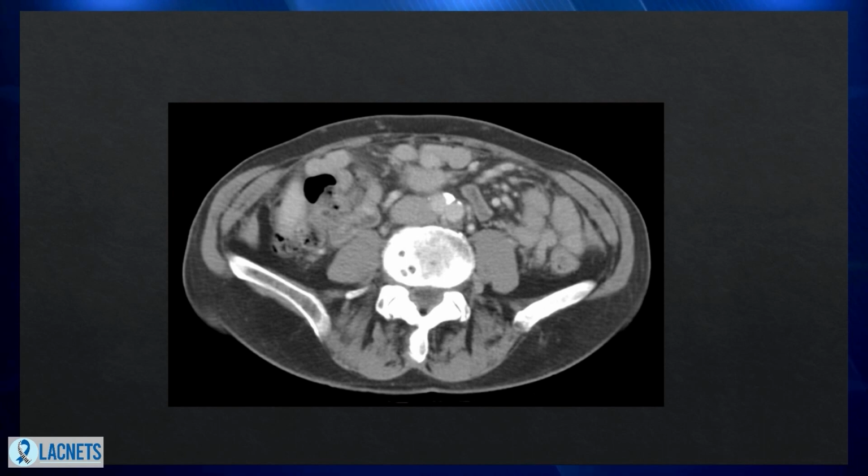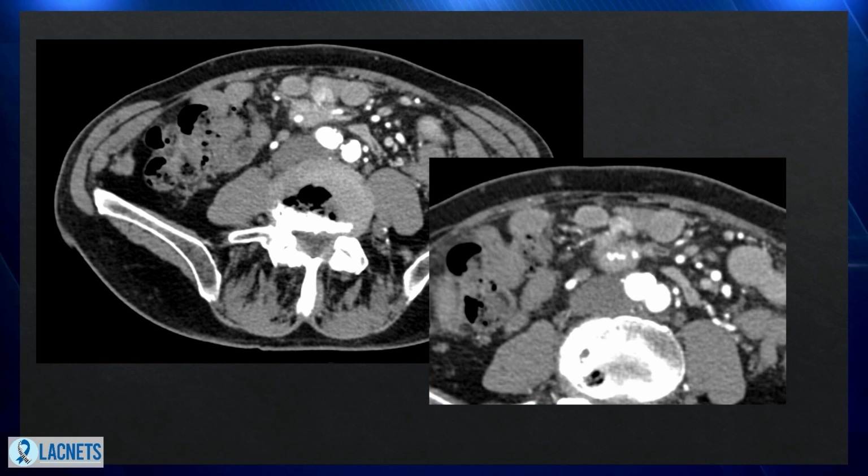Even for a trained radiologist looking at this CT, for example, there is a lesion in the mesentery that looks exactly like the bowel and is difficult to see. Now, on the arterial phase, we see it better. We see that there is this lesion in the mesentery, and the primary is in the small bowel. It's a very tiny primary, and it enhances on the arterial phase.